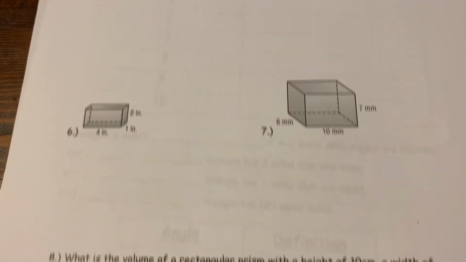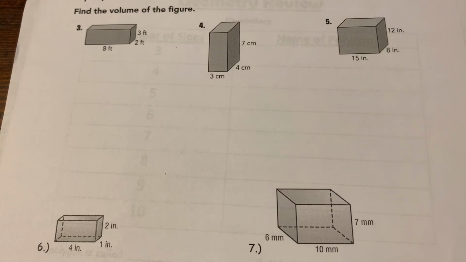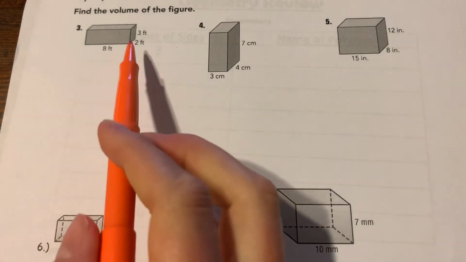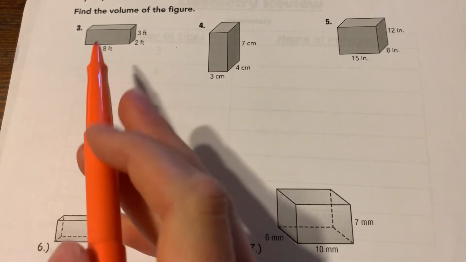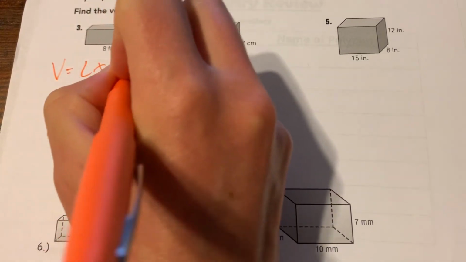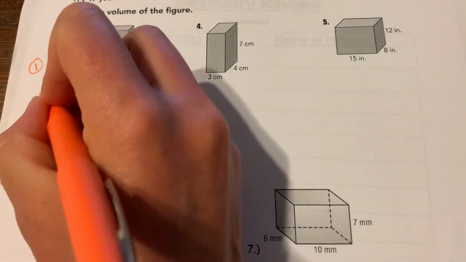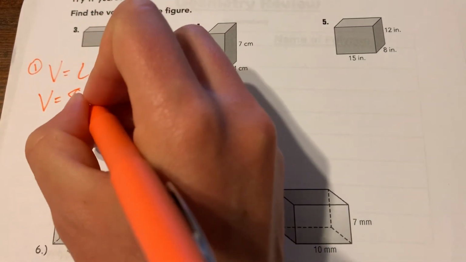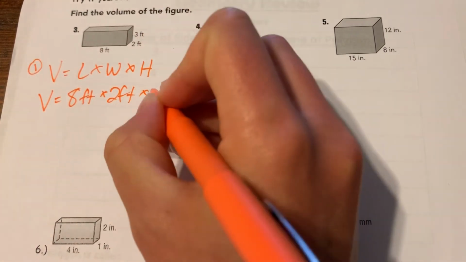All right, I want you to go ahead and try these on your own. I'll actually do the first one with you, and then I want you to tackle the rest on your own and check the answer key on the website. So we don't have the pictures of the cubes, and drawing the pictures would be really time consuming. So let's just jump in and use volume equals length times width times height. That's the first thing I always want to see you write down, the trifecta. So write down the formula. Substitute in, so we know this is going to be 8 feet times 2 feet times 3 feet.